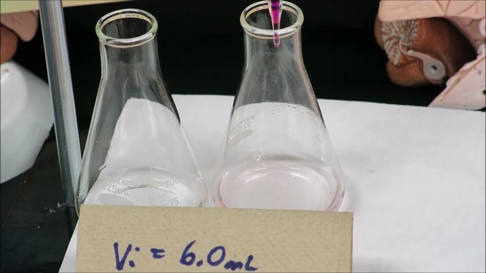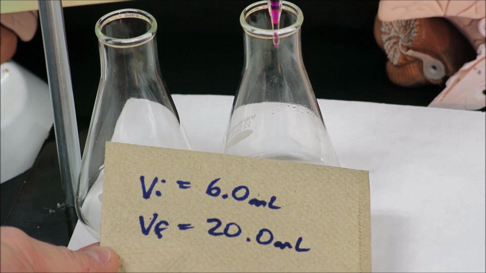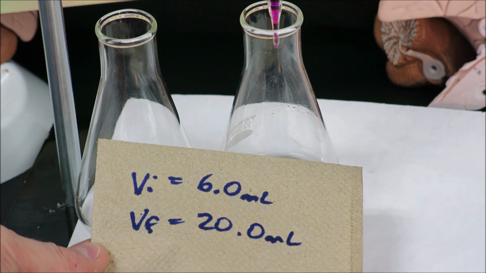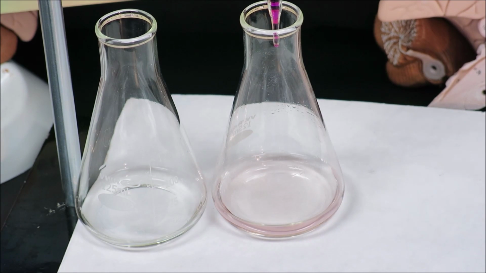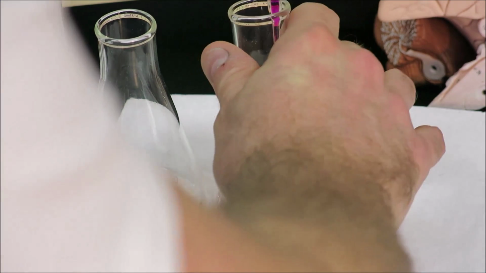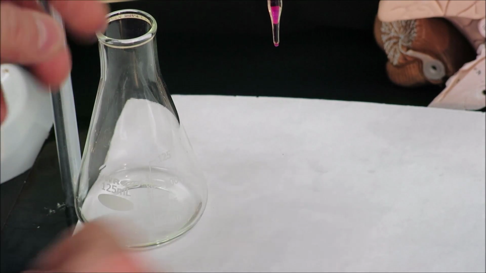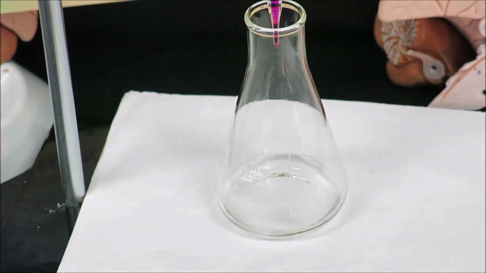So initial volume of 6.0 milliliters and final volume of 20.0 milliliters. Record that in your data table for the first trial of your standardization of potassium permanganate using acidified iron(II) ammonium sulfate solution.